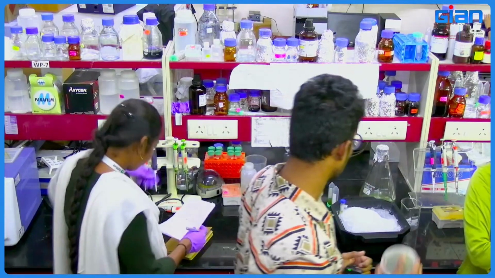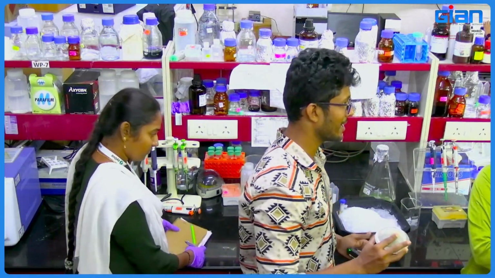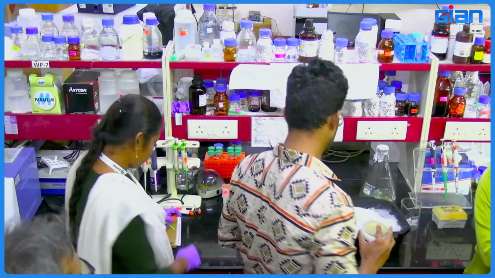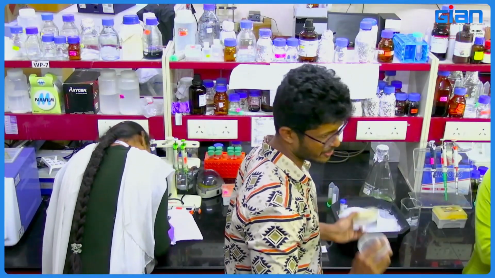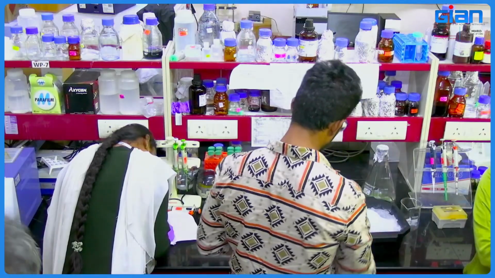Again I'm telling you, this has to be done in the laminar. For our convenience, we are doing it outside. It's E. coli. Definitely, it should be done in the laminar, but for now, we are doing it outside.